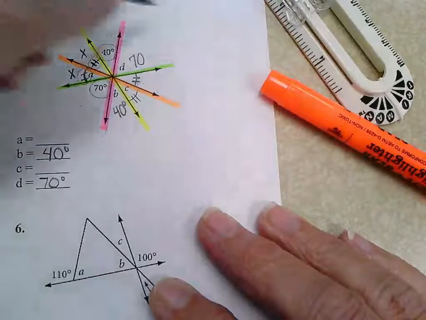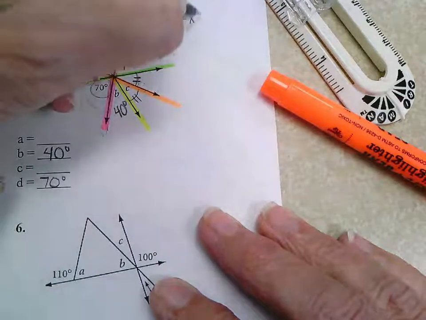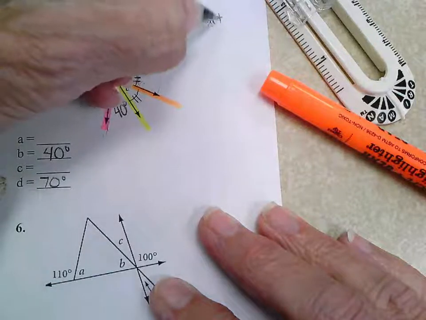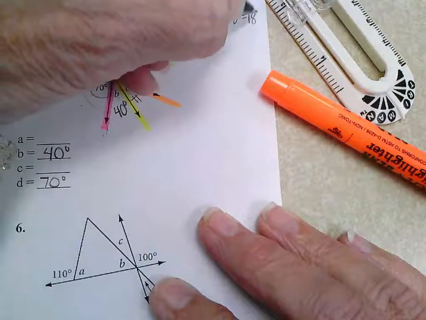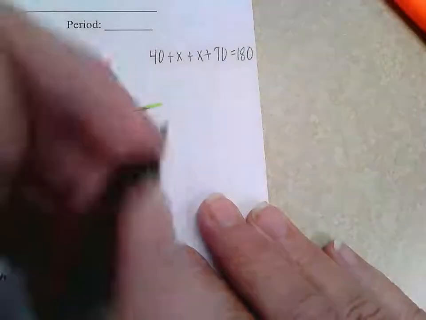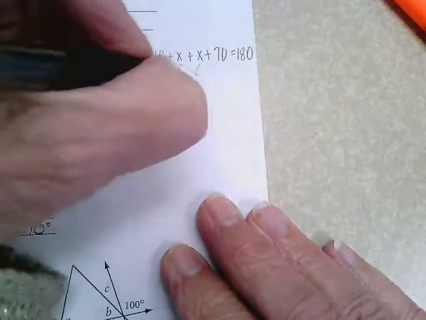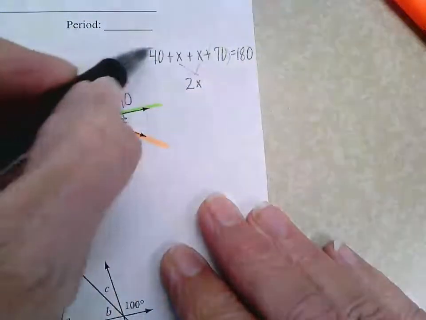So I'm going to use 40 plus X plus X plus 70 equals 180. I'm going to combine my like terms. I have two X's and I have a 40 and a 70.